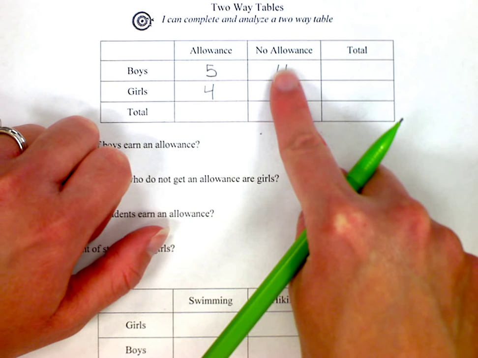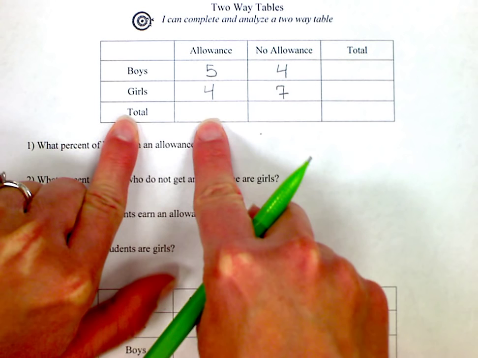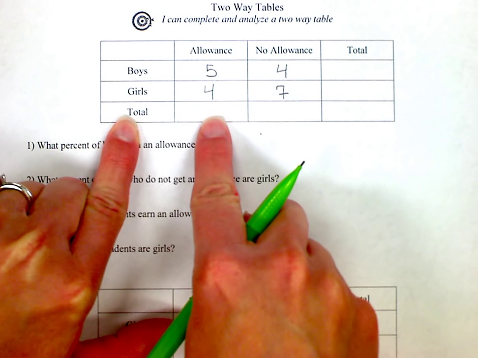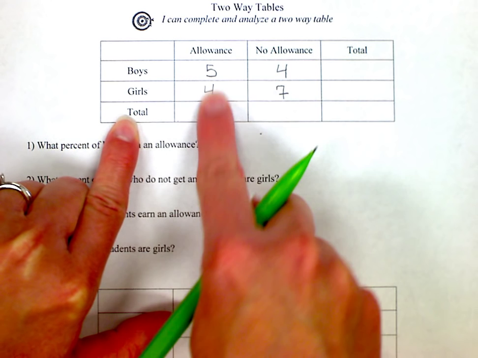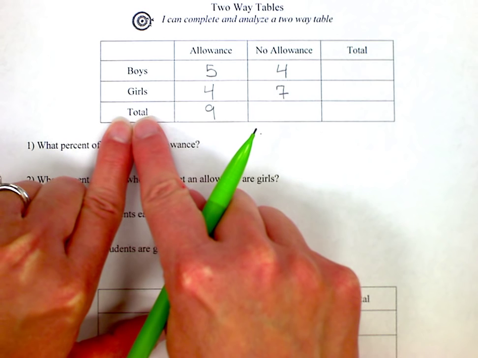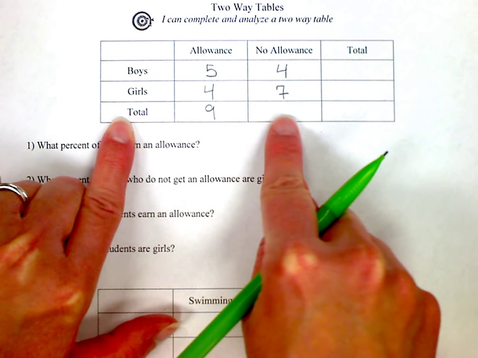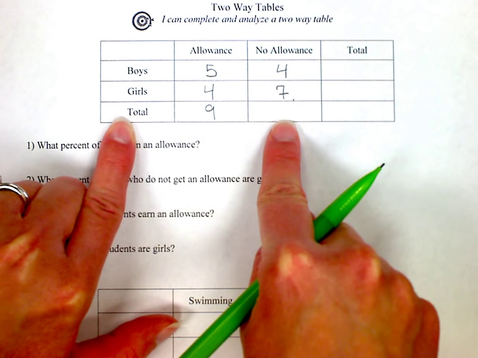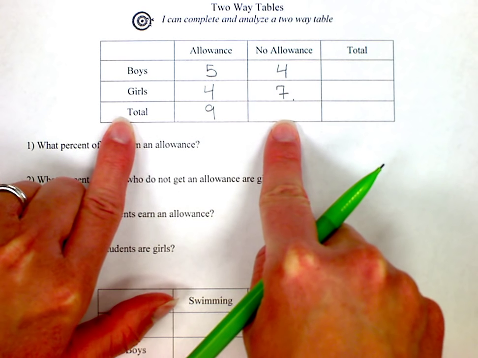To figure out the total of students that earn an allowance, we would add up these two columns. 5 plus 4 is 9. To find the total number of students in the classroom that do not earn an allowance, we would add the second column. 4 plus 7 is 11.